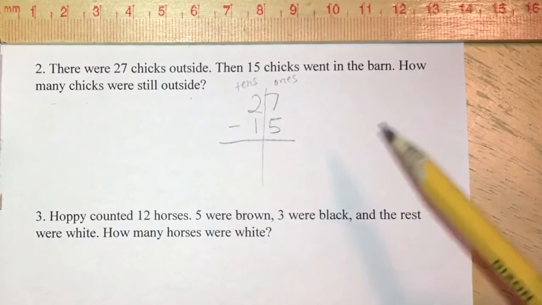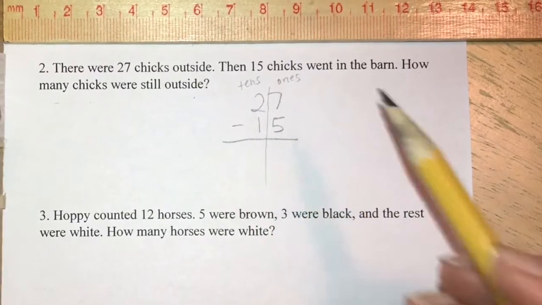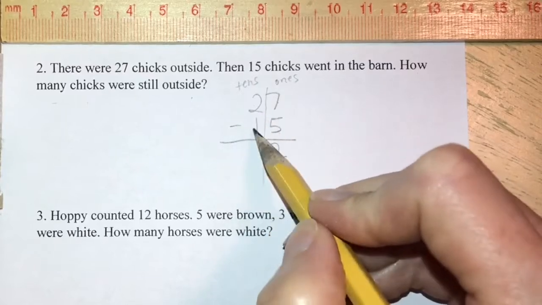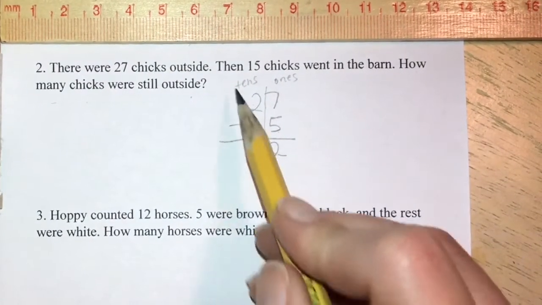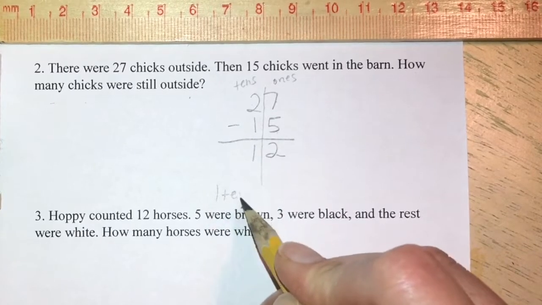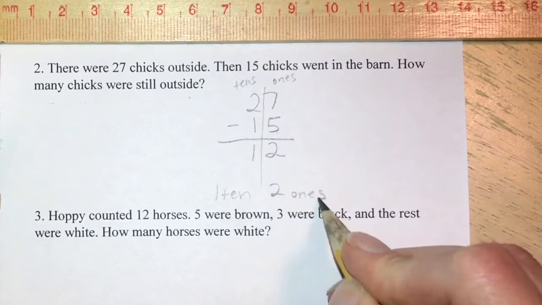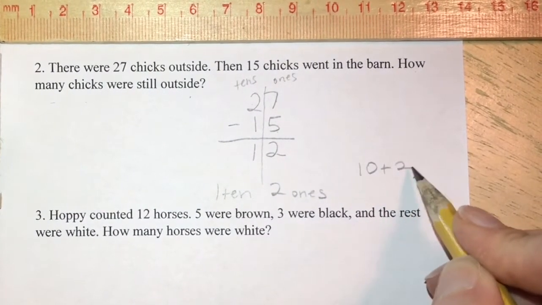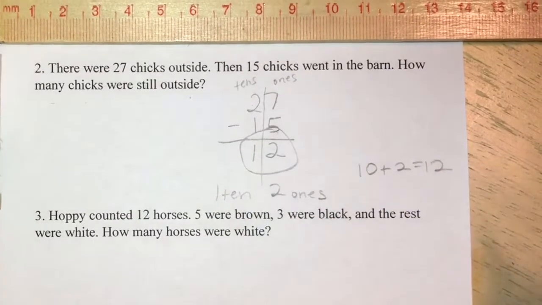We always start with the column that is the furthest to the right. 7 subtract 5 is equal to 2. And 2 subtract 1 is equal to 1. So what this is saying is that we have 1 ten and 2 ones. It's like having 10 plus 2, which is equal to 12. That's our answer, the number 12.